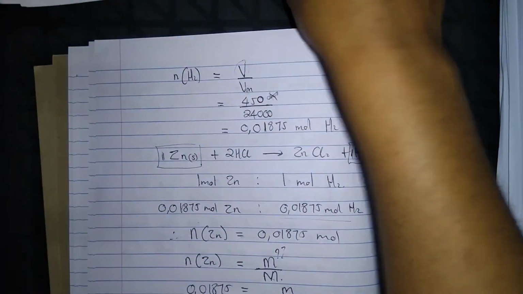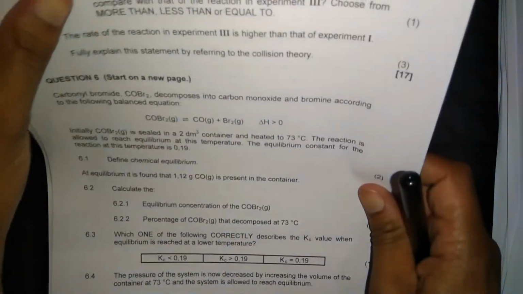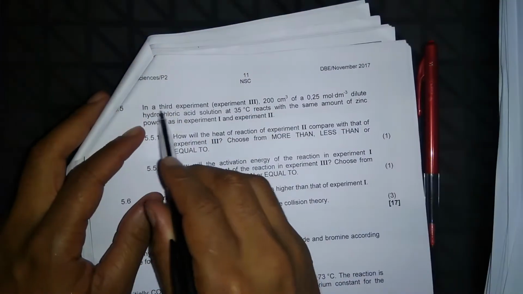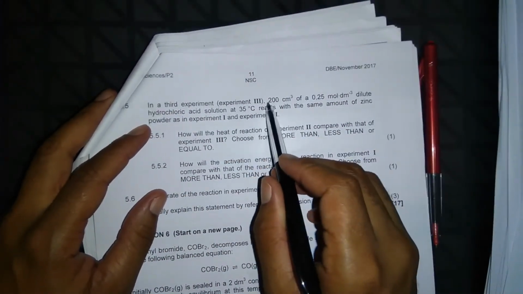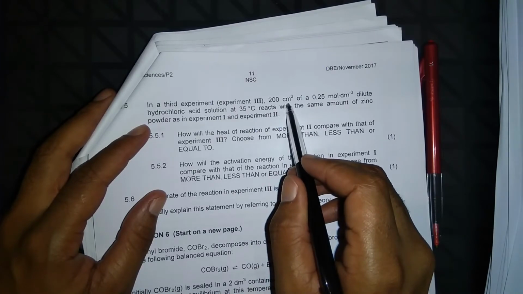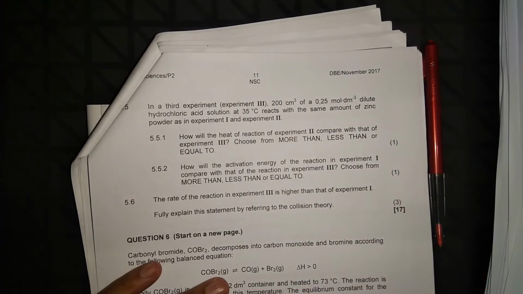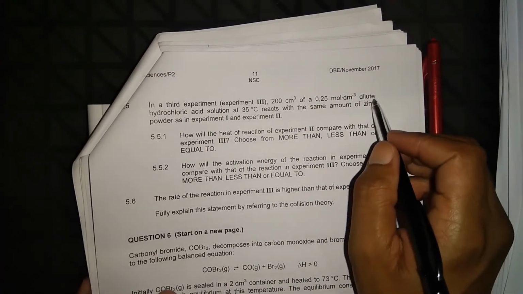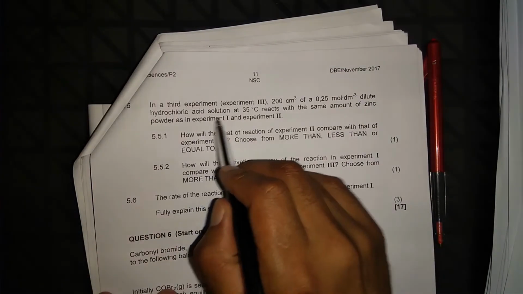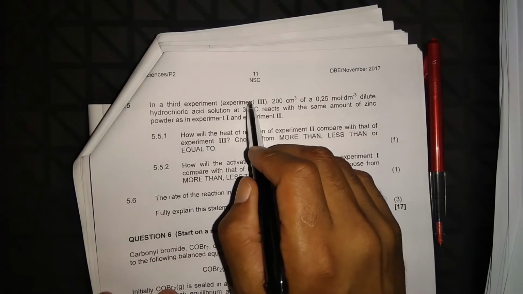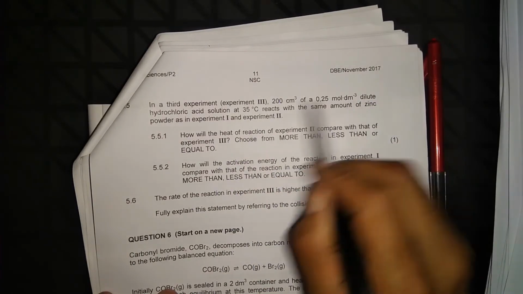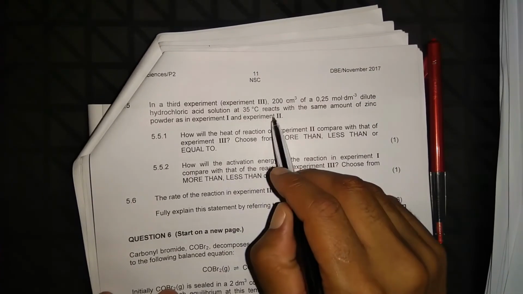So that completes the equation for 5.4. Now we continue, now to 5.5. But in a third experiment, experiment 3, 200 cubic centimeters of 0,25 mole per cubic decimeter of dilute hydrochloric acid solution, at a higher temperature this time, reacts with the same amount of zinc powder as in experiment 1 and 2.